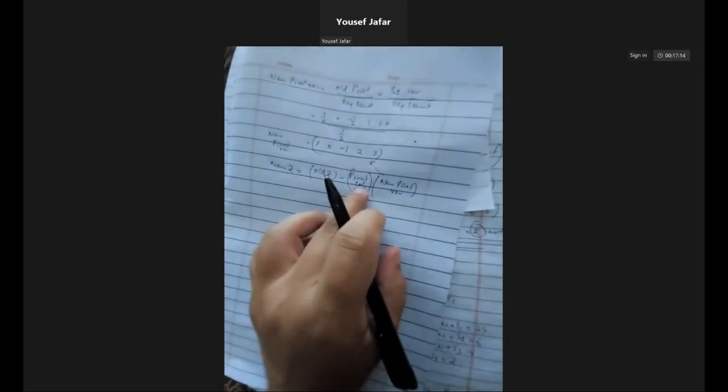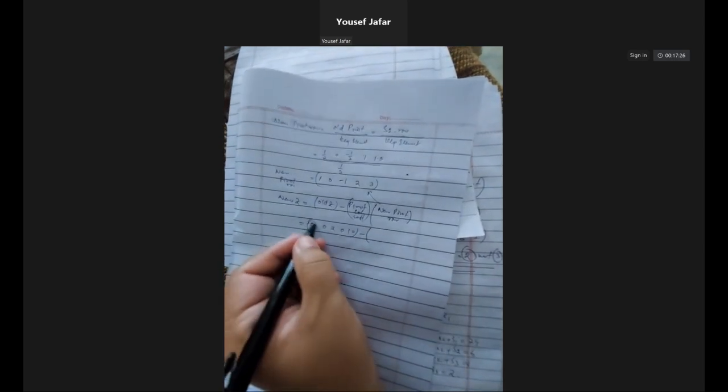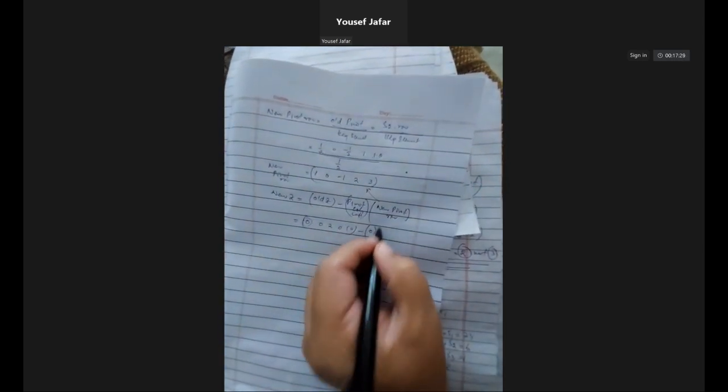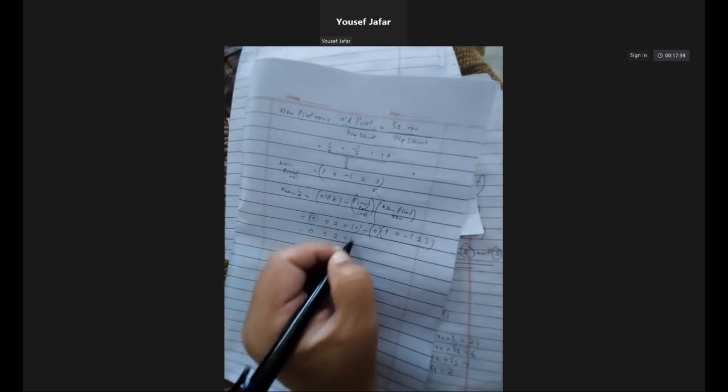Coefficient and old z, we need to put. The old z we got was 0, 0, 2, 0, 10, minus the pivot column coefficient, which is 0, into the new pivot row 1, 0, minus 1, 2, 3. It will become 0. So what we get over here is the same 0.